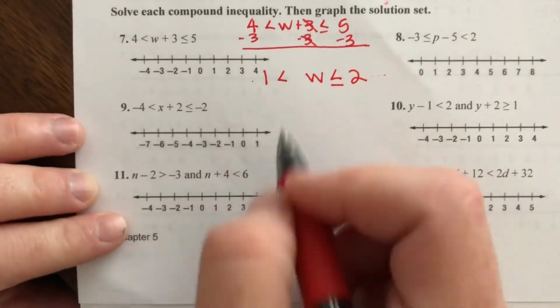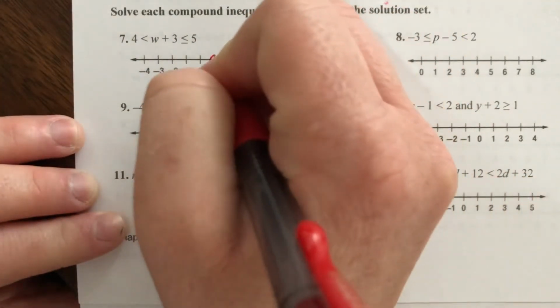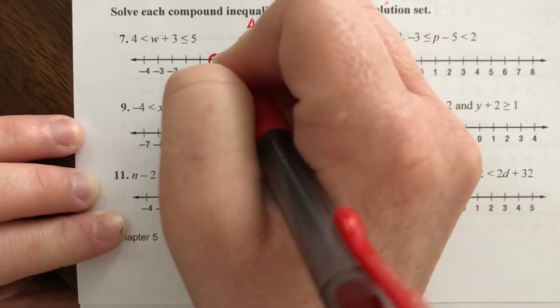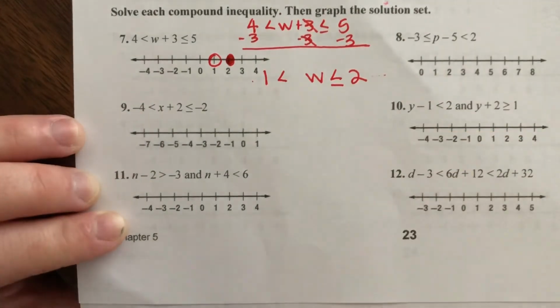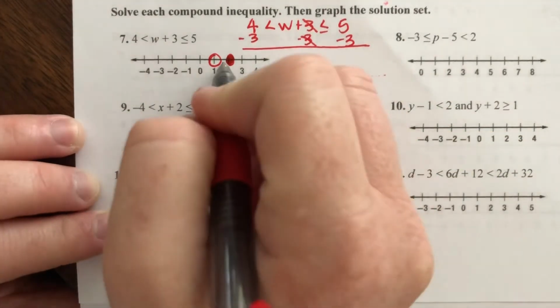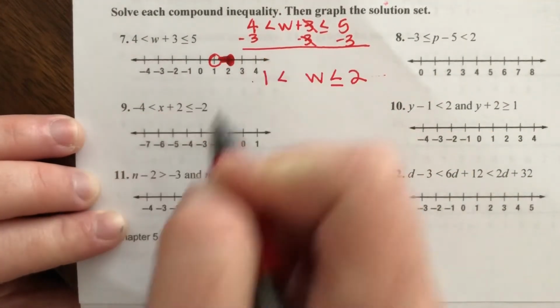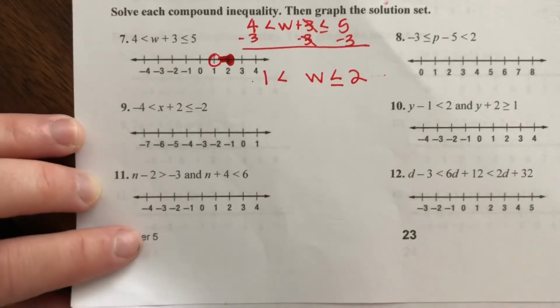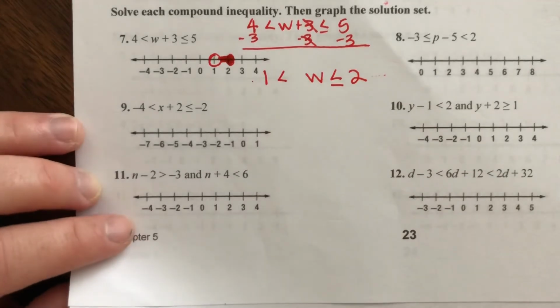We've got the number 1 with a line over it, and it is not shaded in. 2 with a line over it, and it is shaded with a line under it, so it is shaded in. And then we shade everything between it. Good, makes sense, hopefully. And it's okay if your answer looks tiny like that, that's fine.